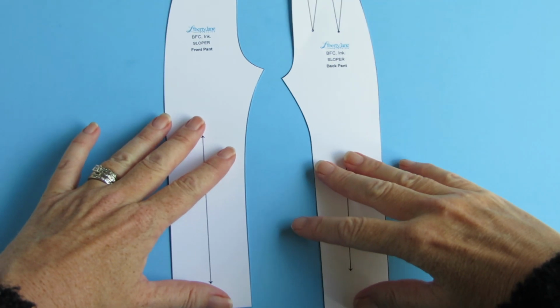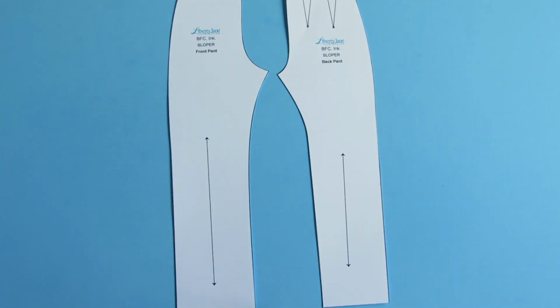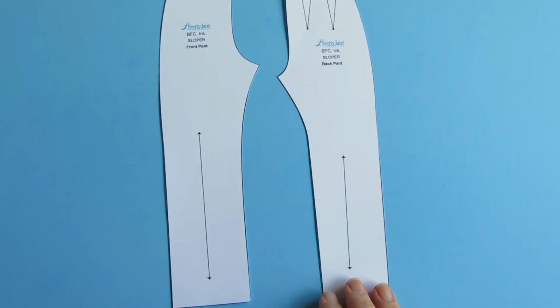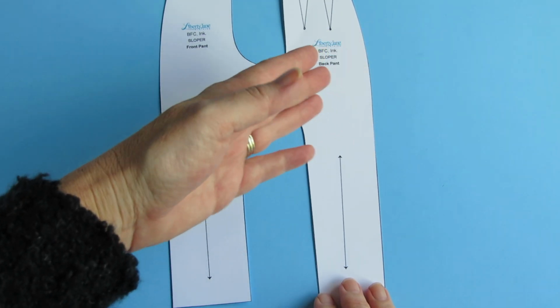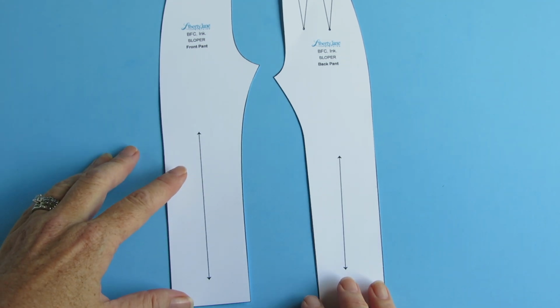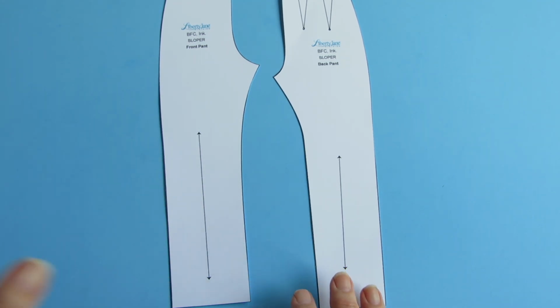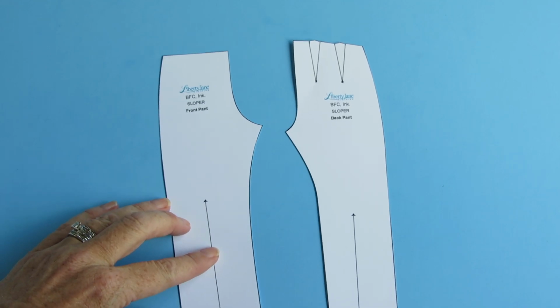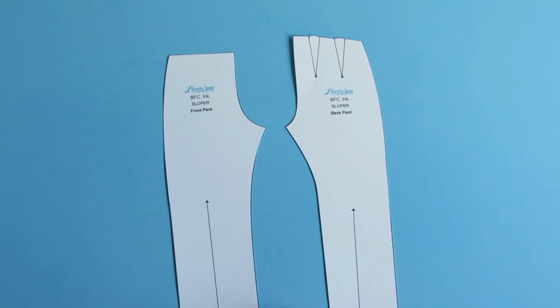Next we have the front and back pant sloper. Depending on the curve or figure of your doll, you'll either have two darts in the back or one dart, maybe one dart in the front, or with American Girl, I know that she's pretty flat, so she has no darts. No worries for the class and the manipulation. We will slash and spread and do whatever we need to create the design that we're looking for.